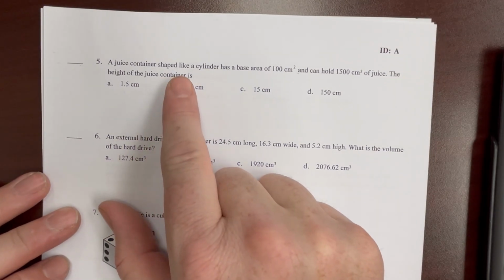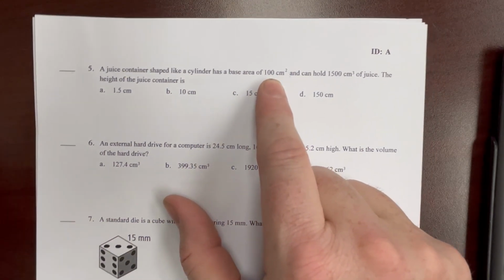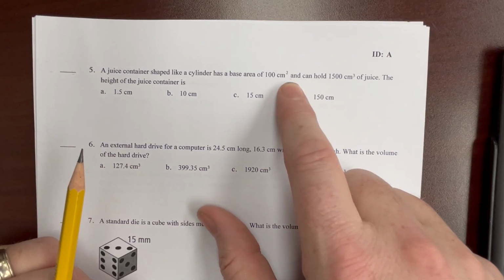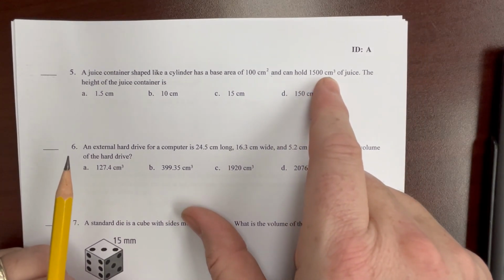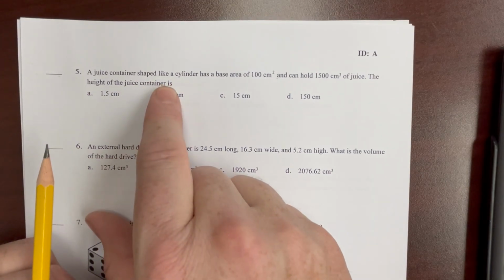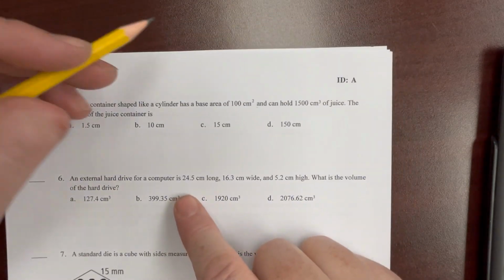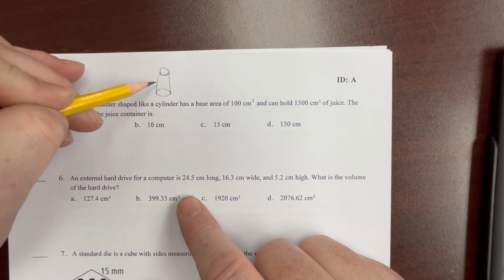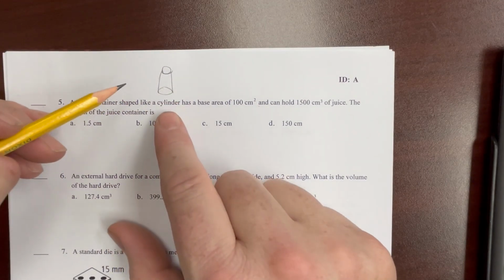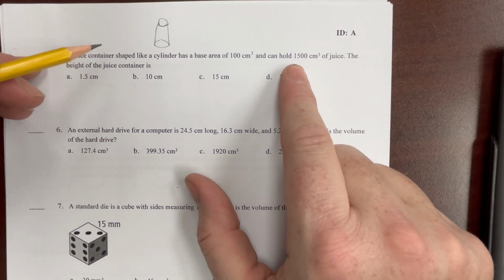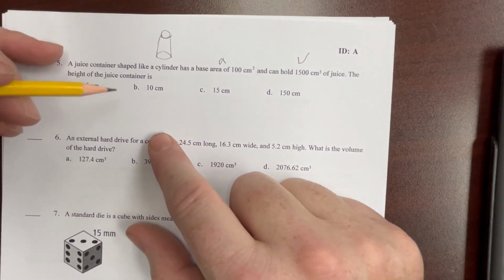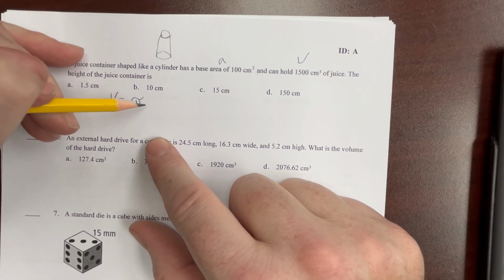A juice container shaped like a cylinder has a base of 100 centimeters squared and can hold 1,500 centimeters cubed of juice. The height of the juice container is... Okay, so again, we have our juice container. We already know the volume is this, and we know the area of the base. Our formula for this one is volume equals pi times r squared times height.